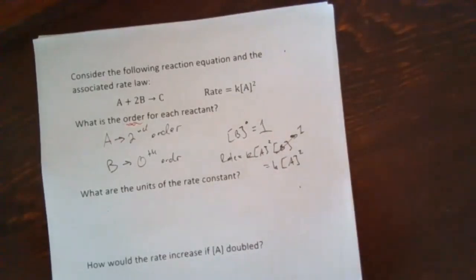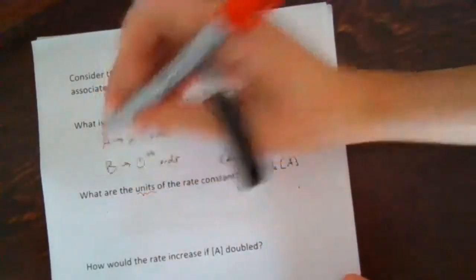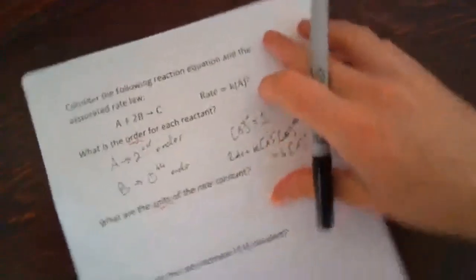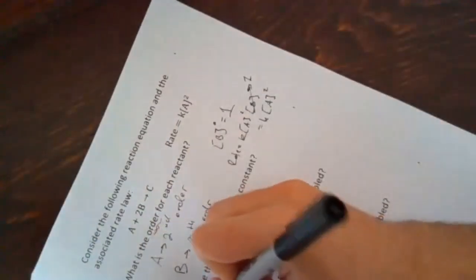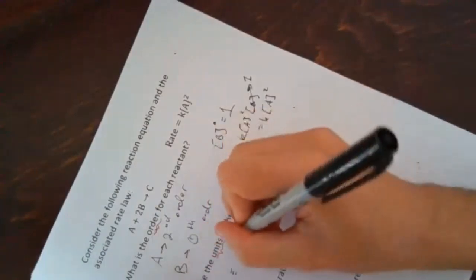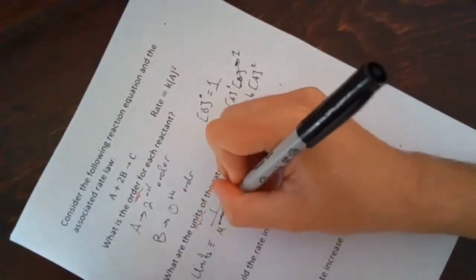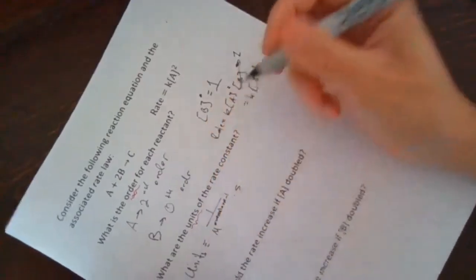What are the units of the rate constant? We could go through the process of plugging in units for everything and trying to get the units on K sorted out. But what we can also do is just use our overall expression. We know that the units are going to be 1 divided by M to the overall order minus 1 times s.